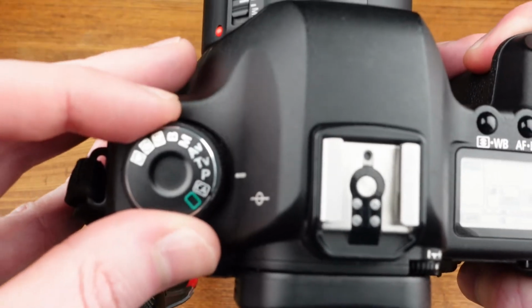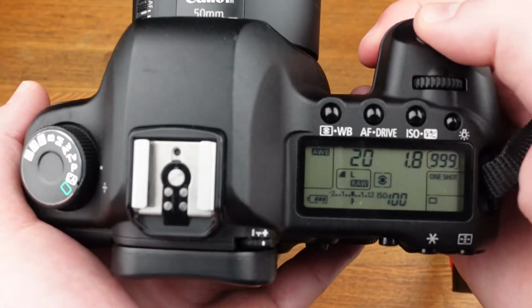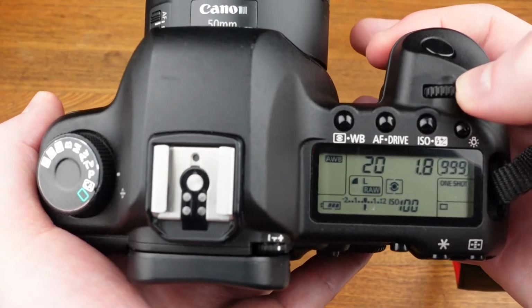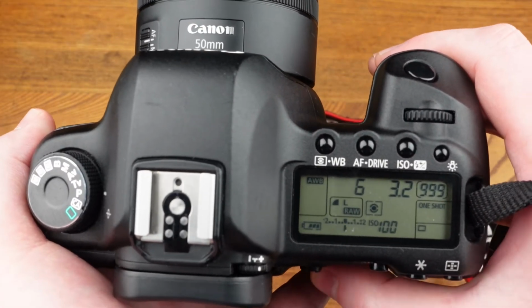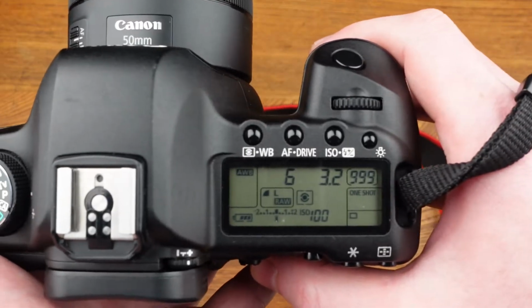P is for program auto exposure. The main dial will cycle through different settings. Like the other modes, the quick control dial controls exposure compensation.